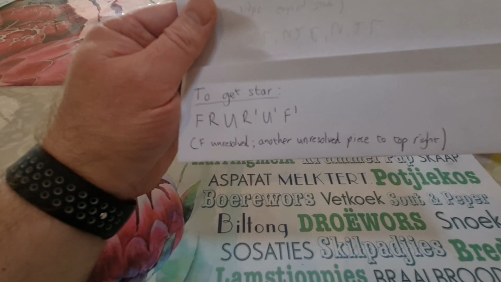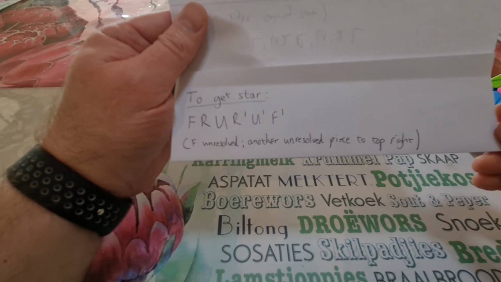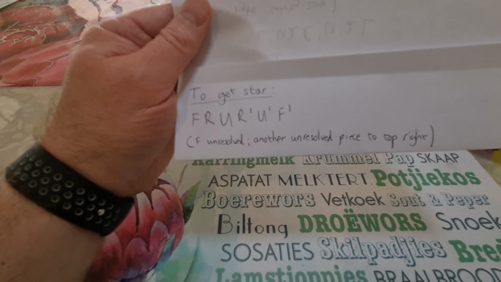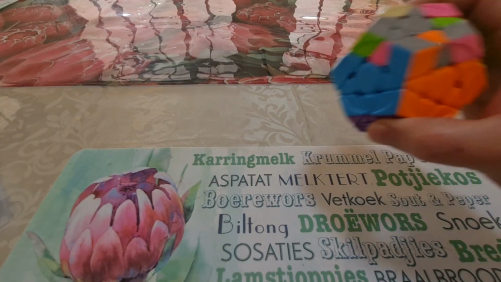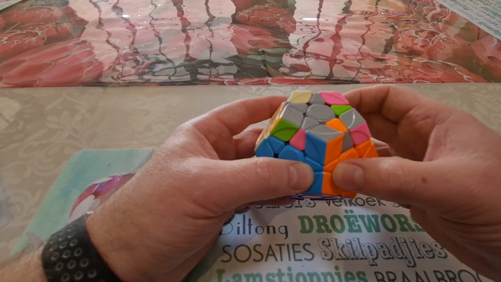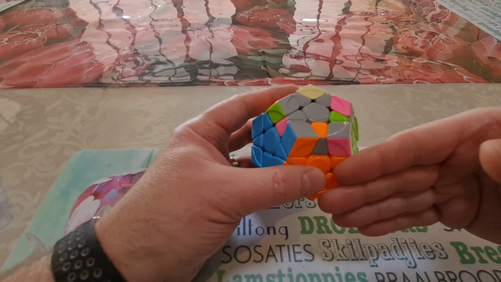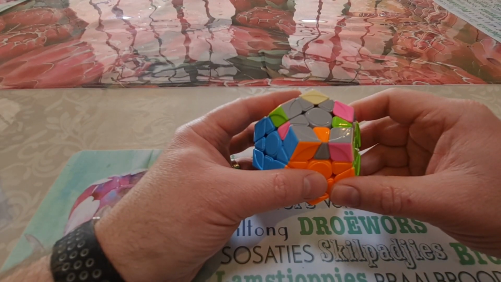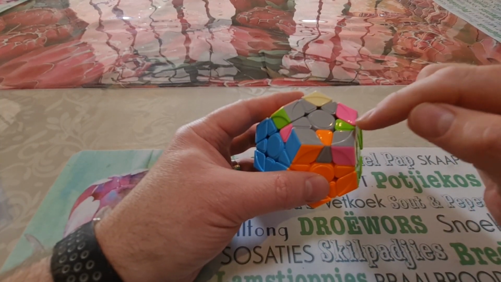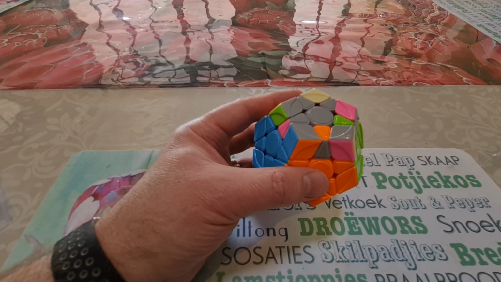It depends on the scenario. If you're lucky, you can use that. But in a lot of cases, it's trial and error. So let's try. The tip was the unresolved piece should be in the front layer and another unresolved piece to the top right. But yeah, we don't have that luxury, so we're just going to do the algorithm.